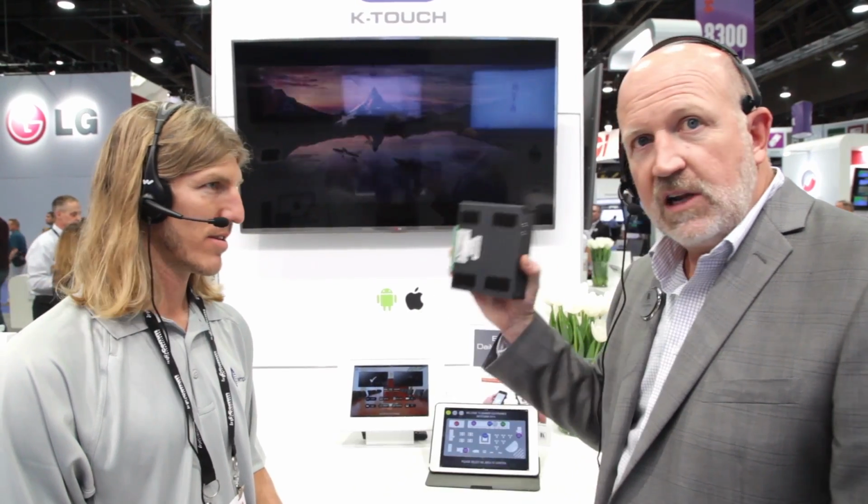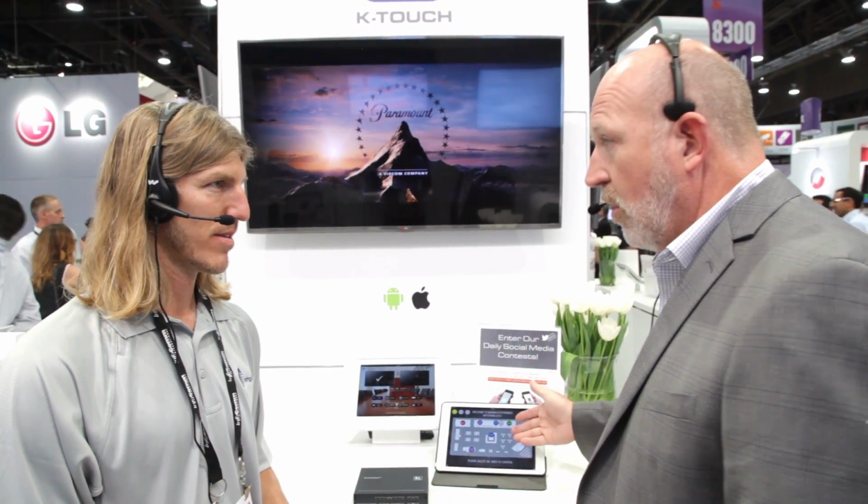For $750 list price for a controller, your own device, which you already own, and a $100 per user license fee for the software. That's amazing.